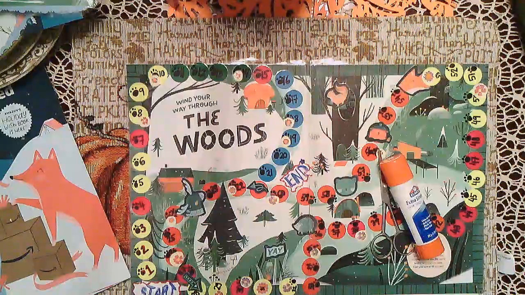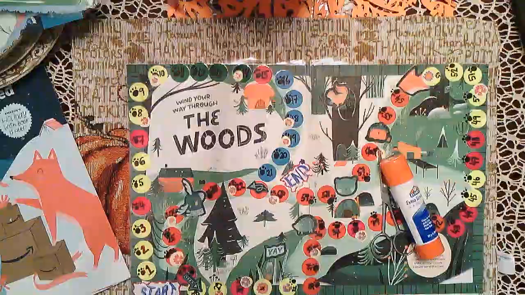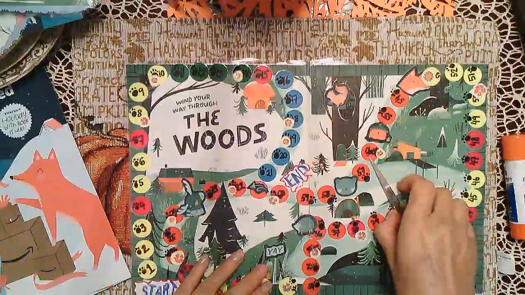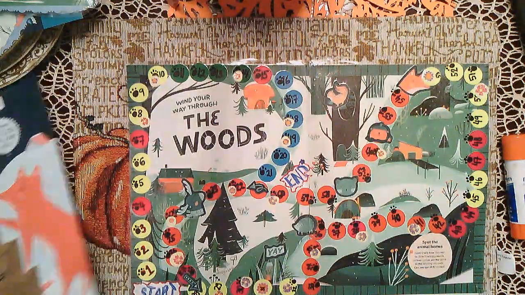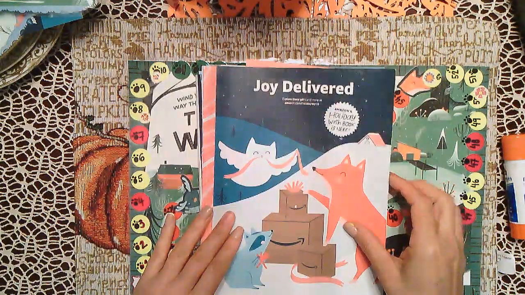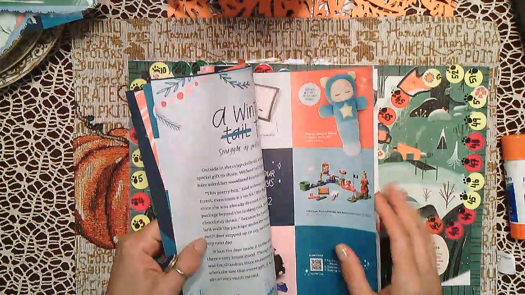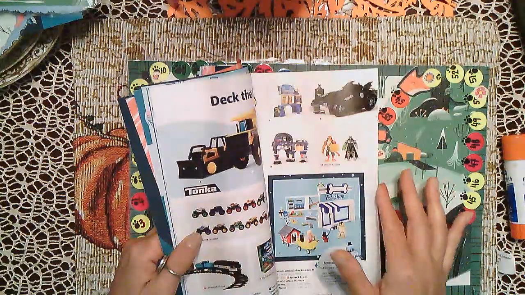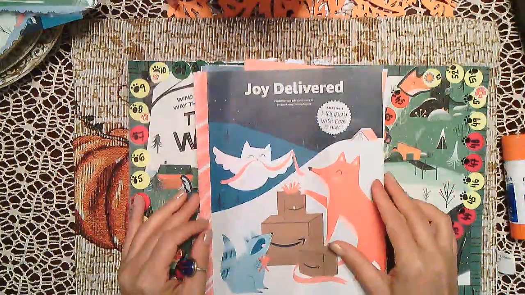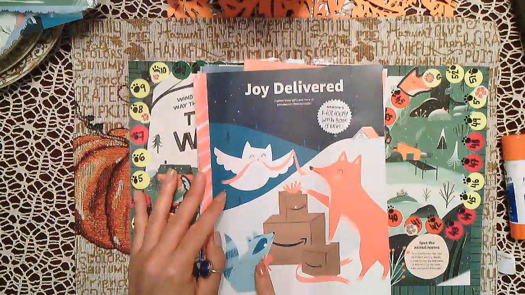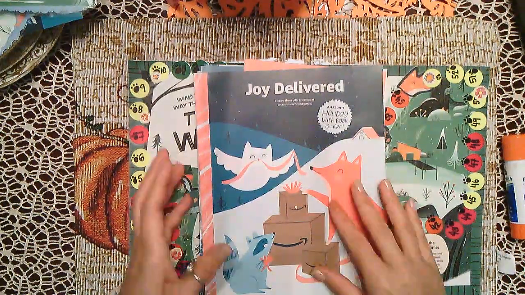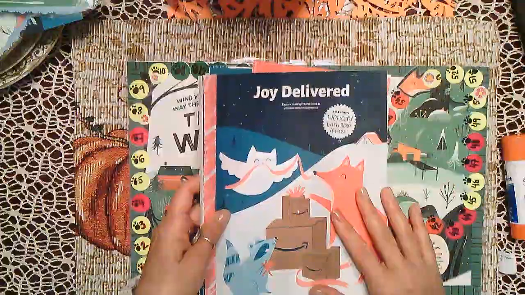Hello, parents and families. Today, I would like to show and share my board game that I made out of the Amazon Wishbook catalog. It's a catalog for gifts for Christmas, and I was really inspired by all the woodland characters in the catalog, enough to admire it so much that I wanted to share it with my class.